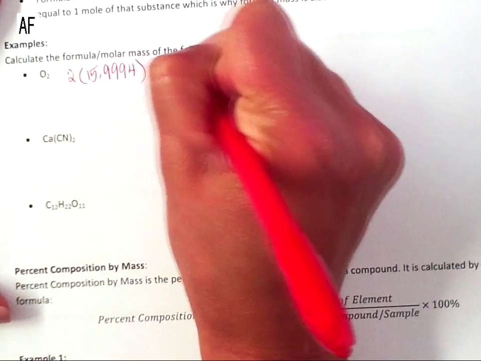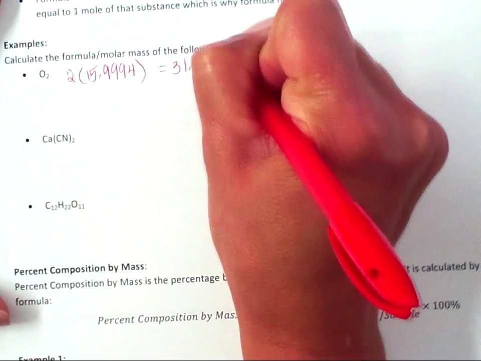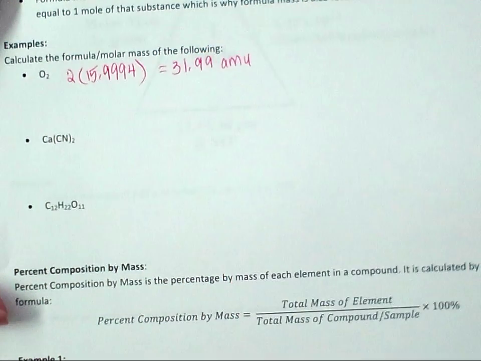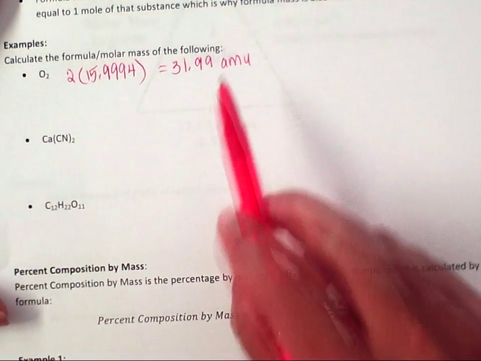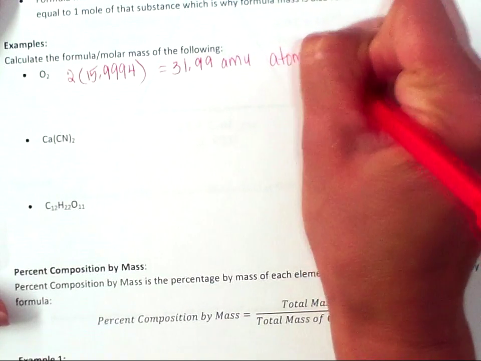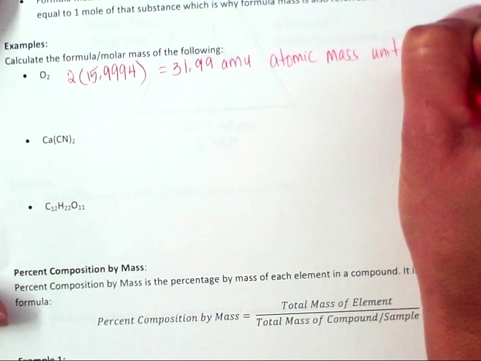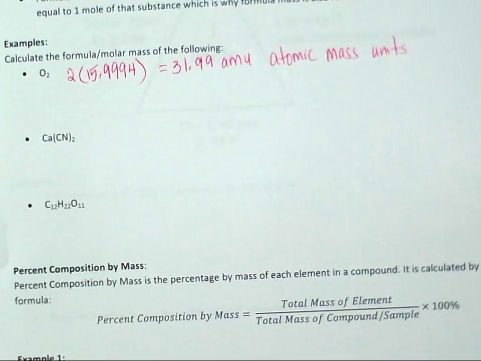And by the way, it would be a good idea to take out your calculator because you will definitely need it for this chapter. Do not forget it on test day. Okay, AMU stands for atomic mass units. That means the mass of just one atom, or in this case, it's a molecule.